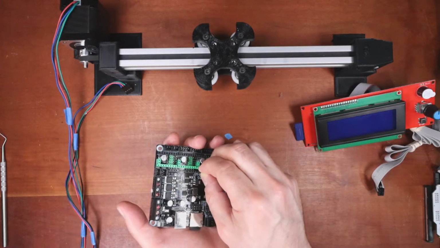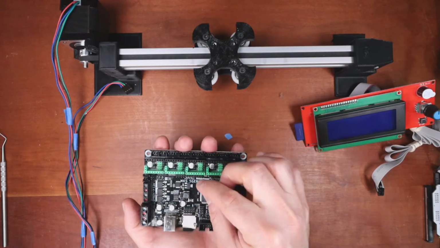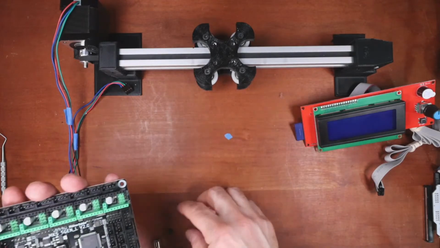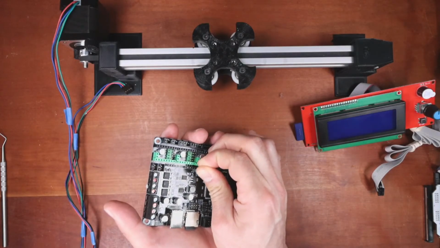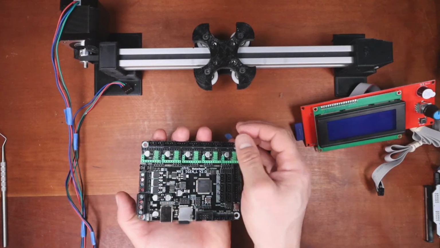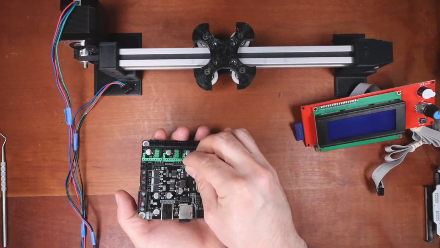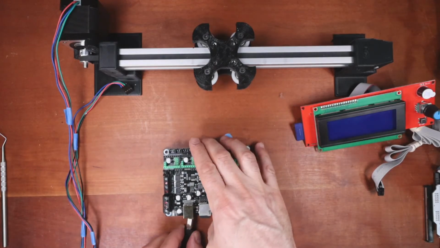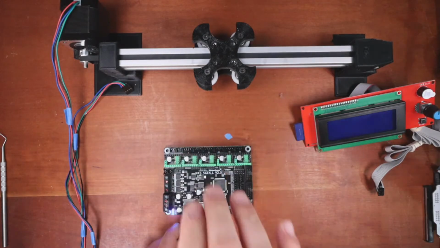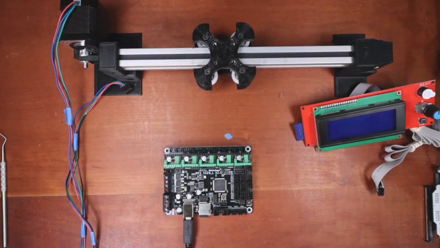Probably not. See, that's 3.3. That's 5. This is just IC logic, so it shouldn't make a difference. Nope, no difference at all.